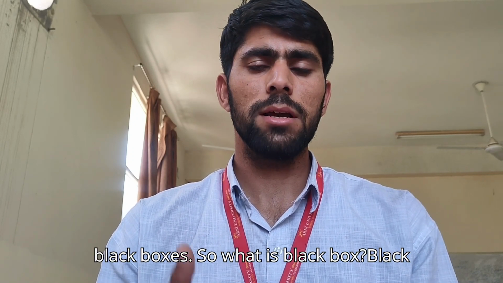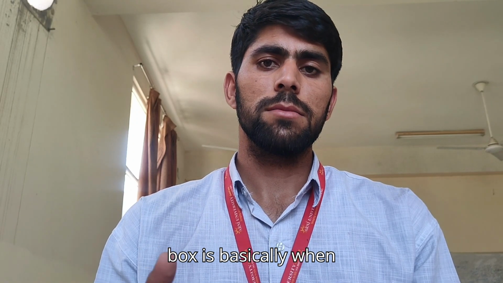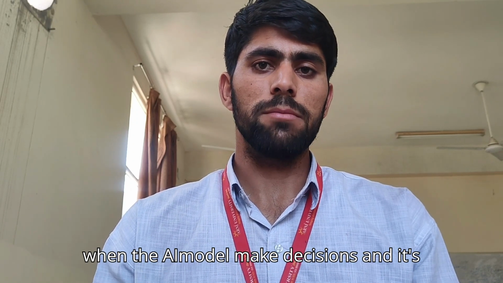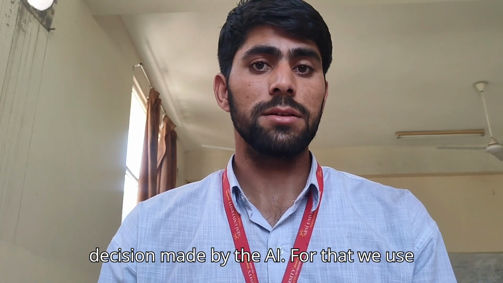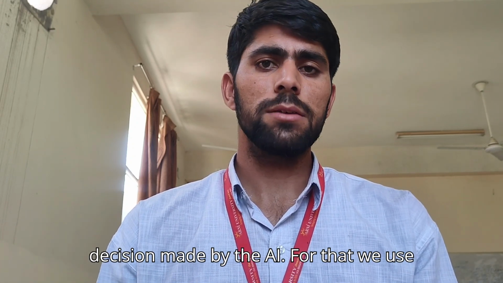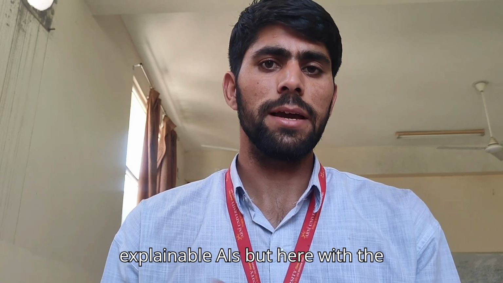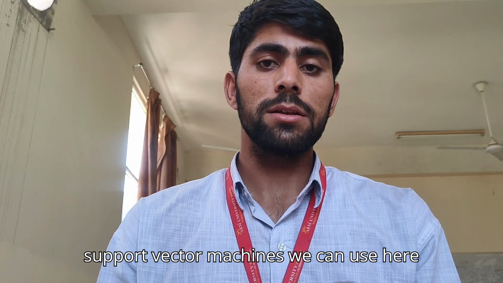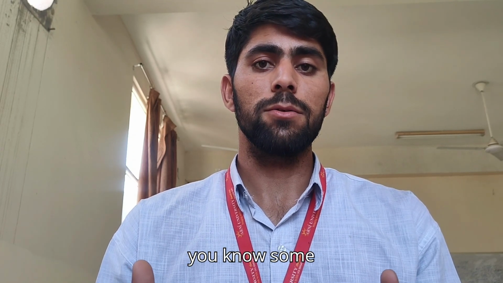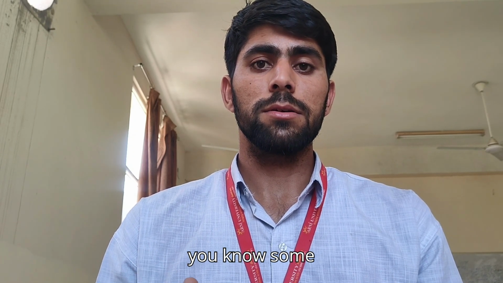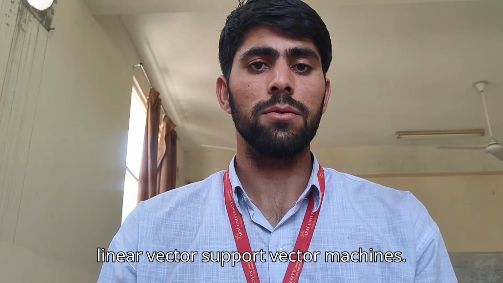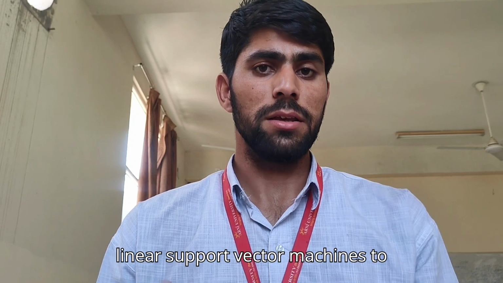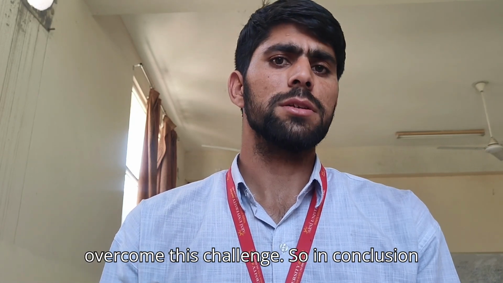Black box is basically when the AI model makes decisions and it's hard for humans to understand the decision made by the AI. For that we use explainable AI, but here with support vector machines, we can use algorithms like linear support vector machines to overcome this challenge.